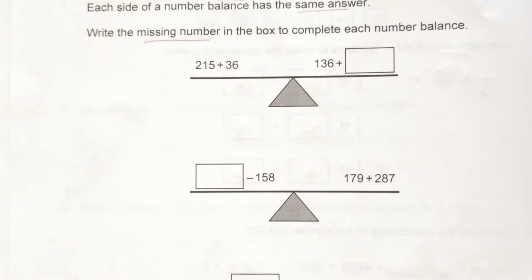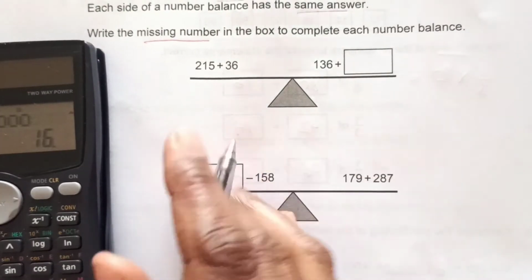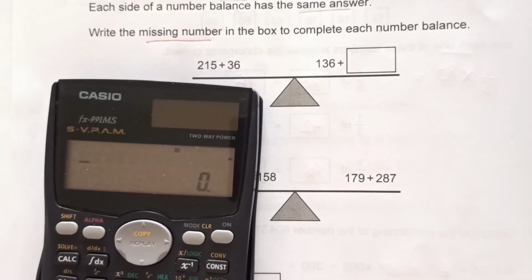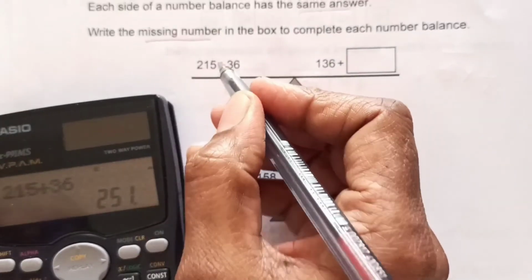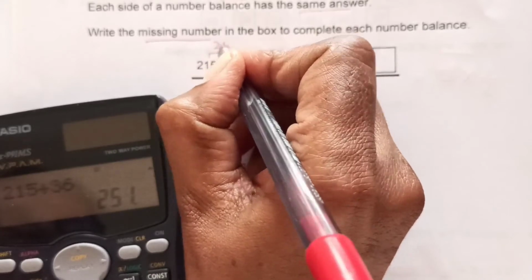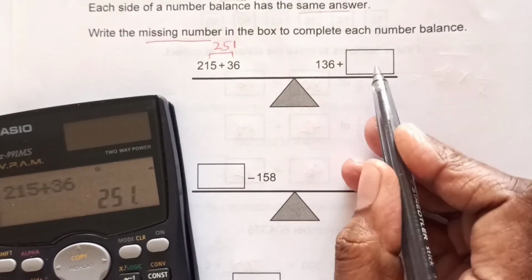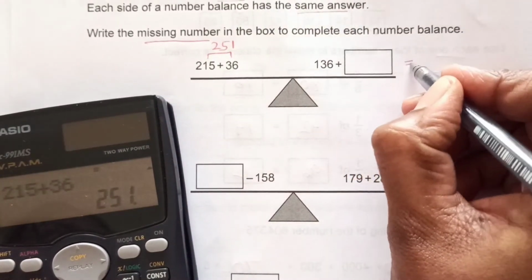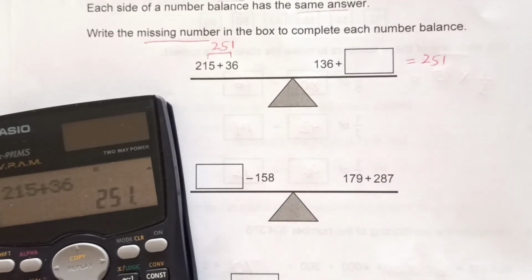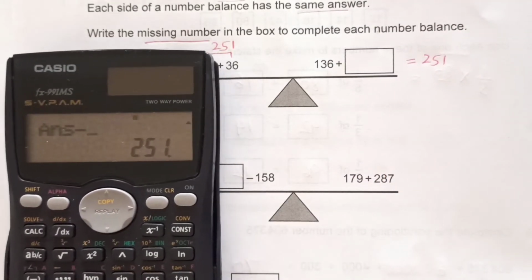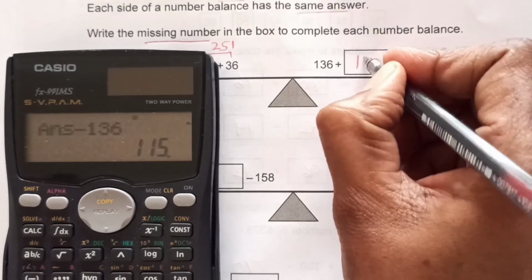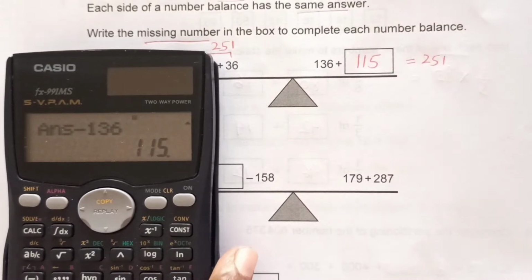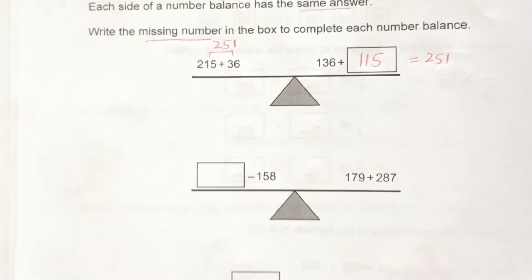So this is just calculations. As you can see, 215 plus 36. So 215 plus 36 is 251. So this answer is 251. So 136 plus something makes 251. So simply we will subtract 251 minus 136. So it is 115. Got it? Now next.